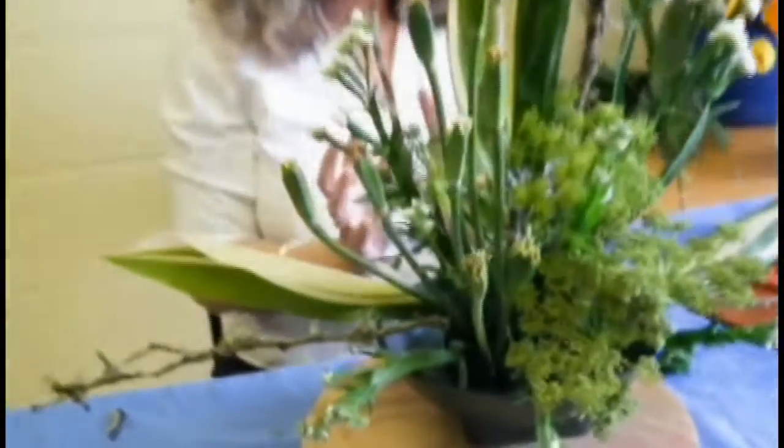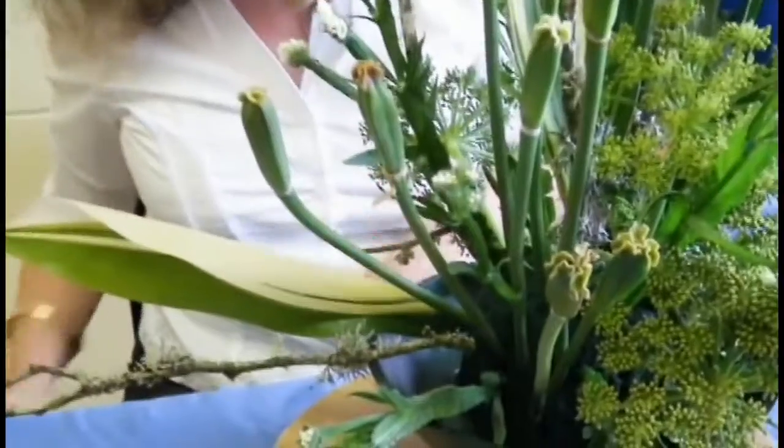It also gives depth so that as you're looking through here, as an observer, you're looking past all these into something in the back, and it gives the arrangement far more depth.